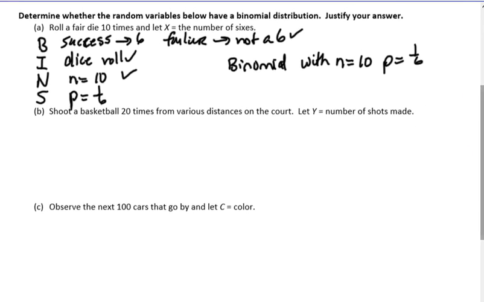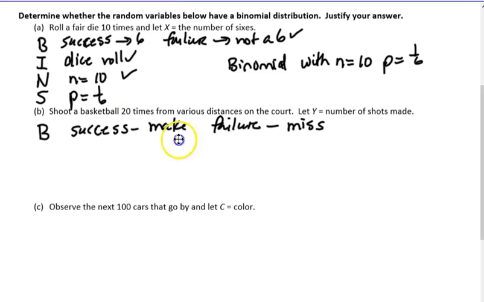The second situation: shoot a basketball 20 times from various distances on the court. Let y equal the number of shots made. The binomial part is, did you make a shot or did you miss? Our success is make a shot, and our failure is miss. Success and failure are not a judgment type of word. If we were looking for how many a person missed, then miss would be our success and make would be our failure. Success is just what we're counting or what we're looking for.